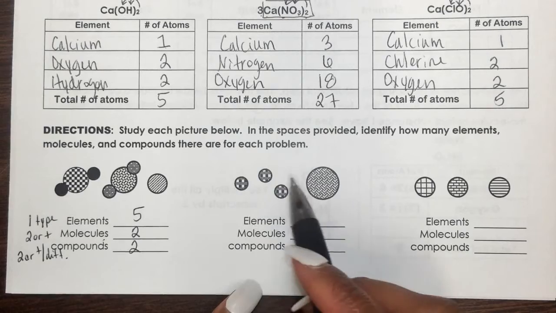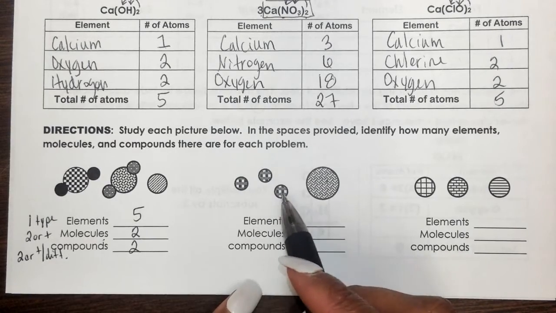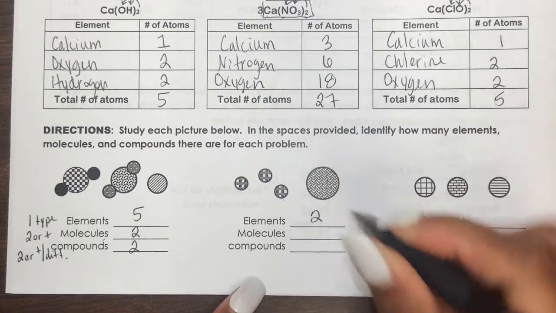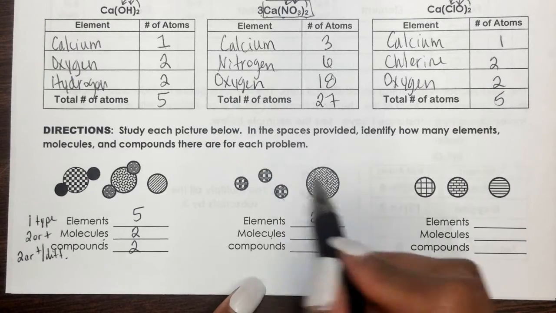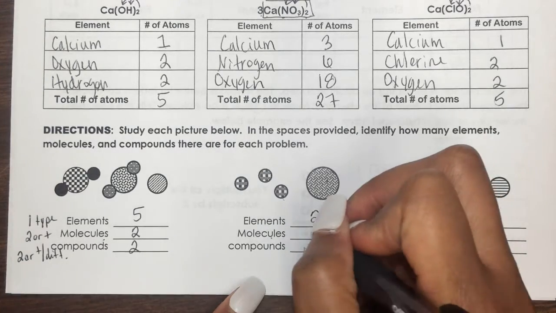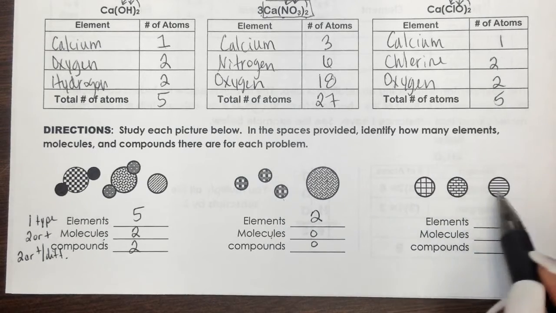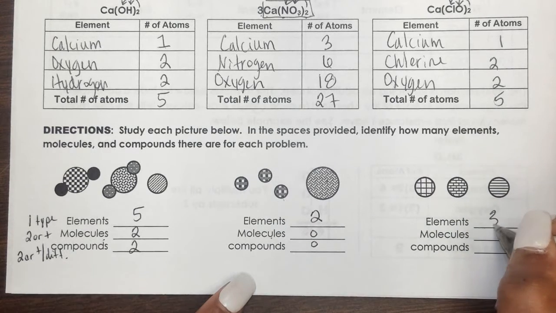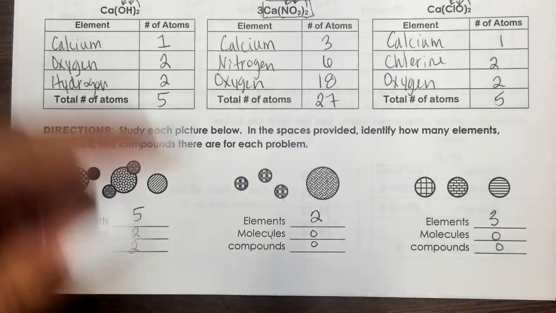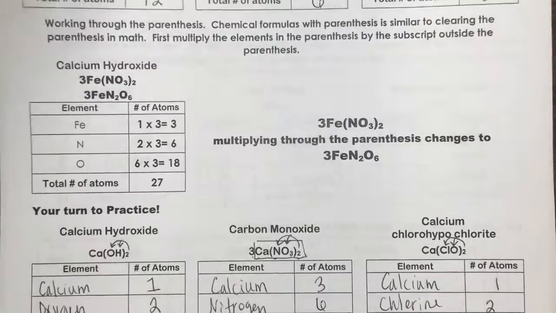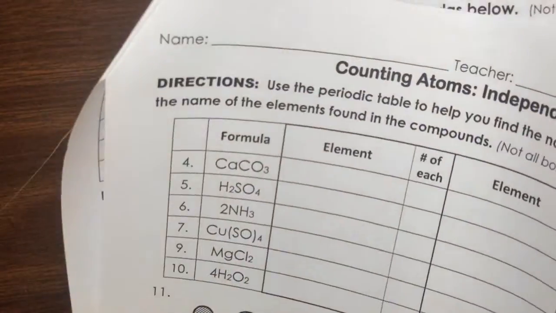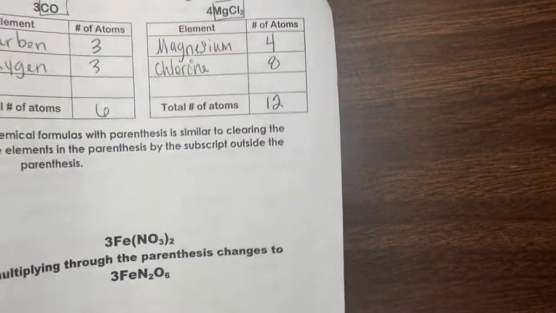How many different circles here? 1 and 2. These are the same. Molecules, none of them are in groups of 2 or more, so 0 and 0. Elements here, I have 3 different patterns. No molecules and no compounds. So that was it for the guided, well, no, actually not. Yeah, that was the guided practice on how to count atoms.